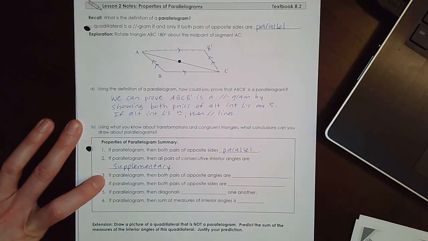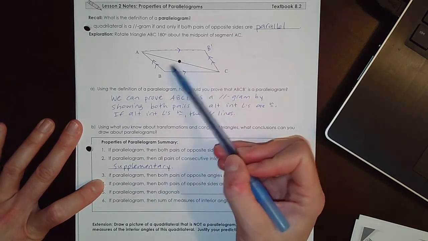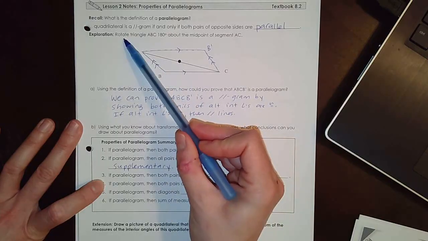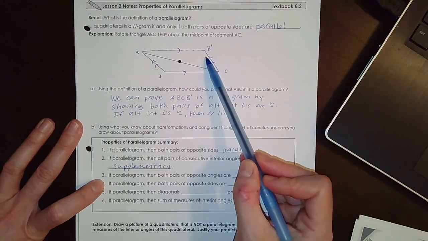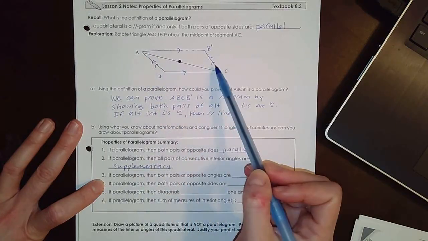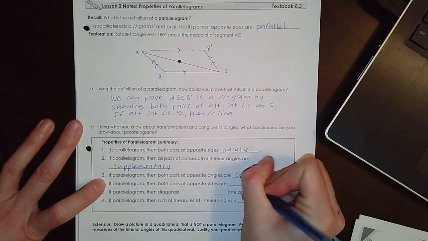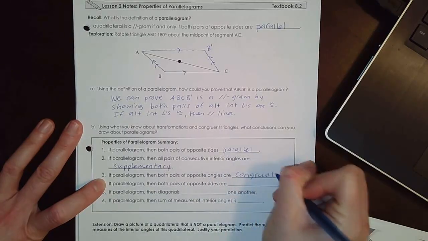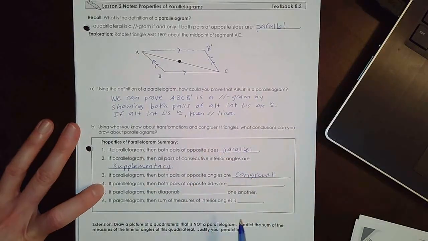We now want to apply that. Moving on. Property 3: if parallelogram, then both pairs of opposite angles are congruent. Well, we just said that these triangles are congruent because of rotations and isometry. So angle B is going to be the same as angle B prime. Angle A is going to be the same as A prime, C and C prime, and so on. So I can then say that opposite pairs of angles are going to be congruent. So B and B prime are congruent, and technically A and C are congruent.